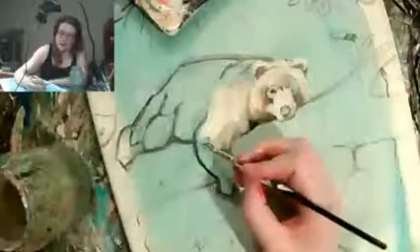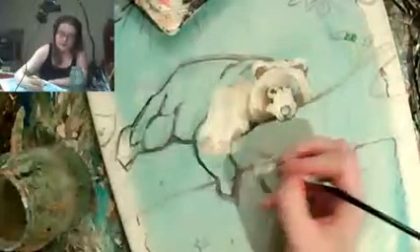Definitely beginning to realise as I look at this picture that I've done this leg a little bit too short, but that's fine because we can extend that as we paint it.